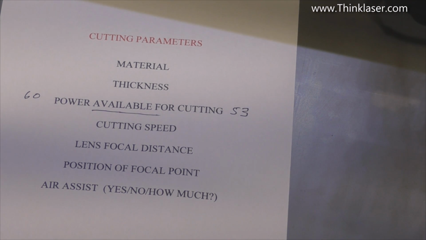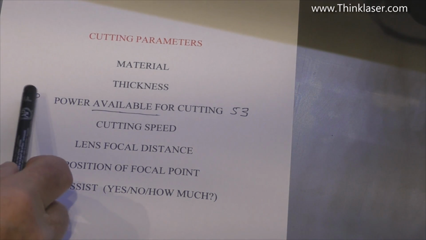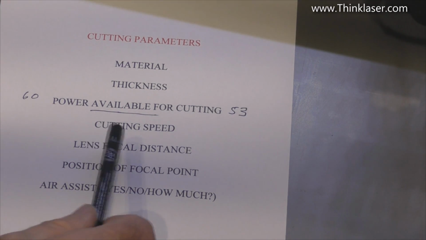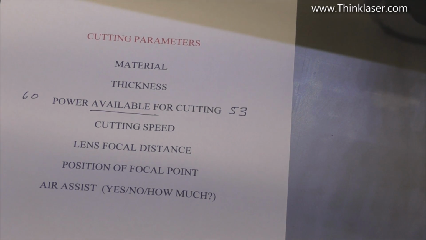And the final thing, depending on whether you're cutting acrylic or whether you're cutting some organic material like leather or wood or MDF, air assist is a very important factor which nobody ever seems to mention much about. When we see a chart which tells us that for a given material and a given thickness, all we need to do is use 60% power and a speed of X, that's only half the story. And that's really what I'm talking about.